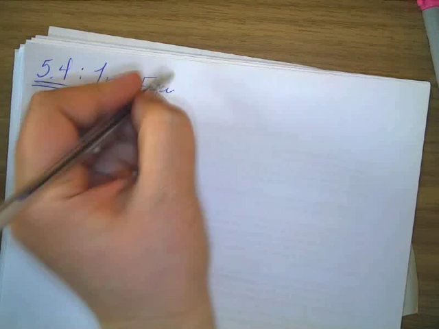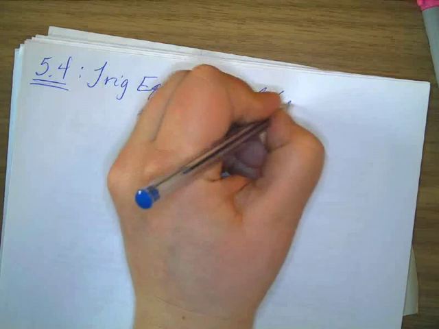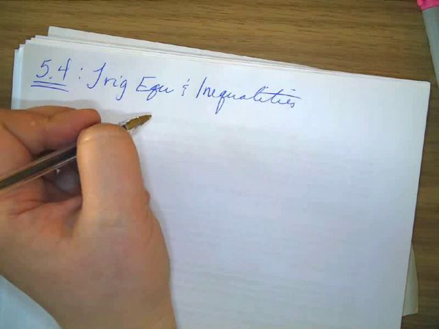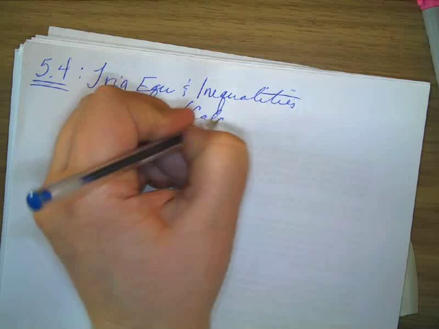So 5-4 is trig equations and inequalities. It says a graphing calculator approach. So in other words, we're going to use our calculator.